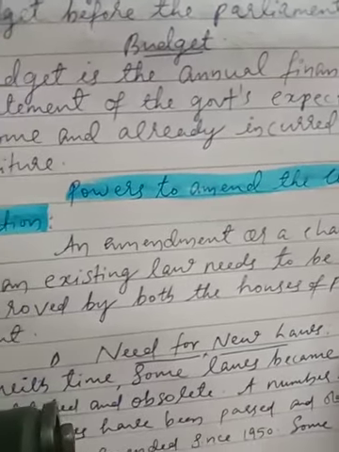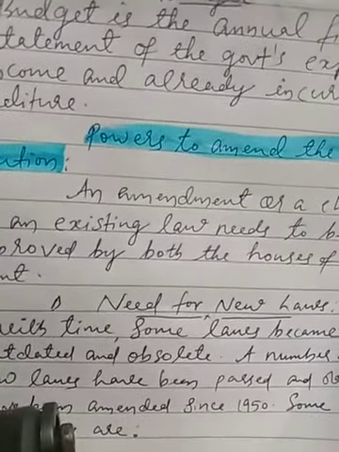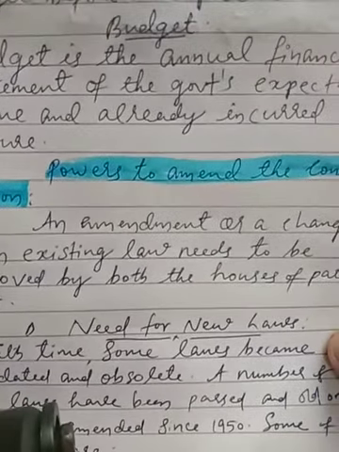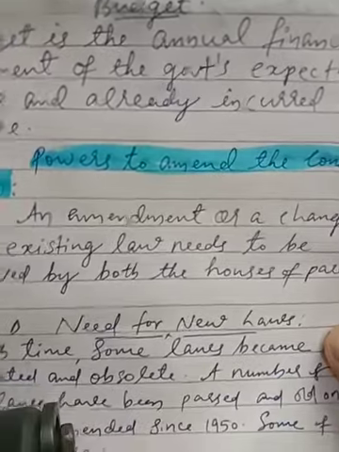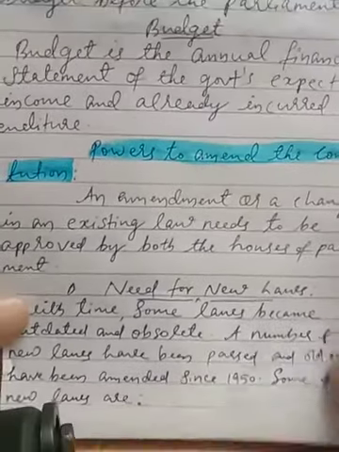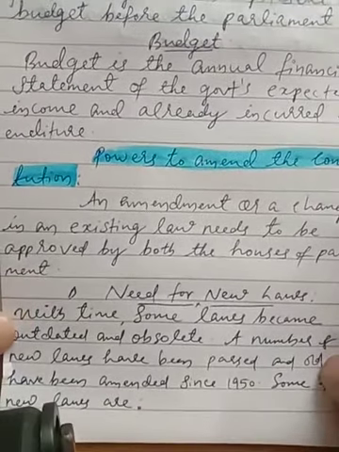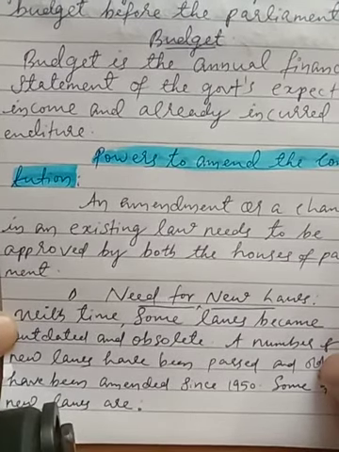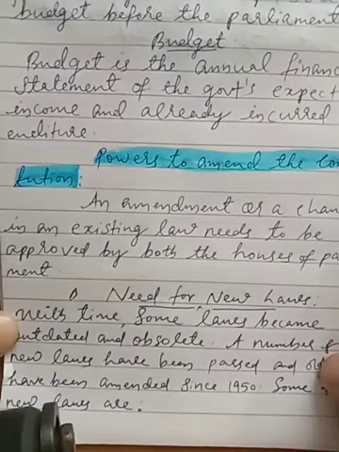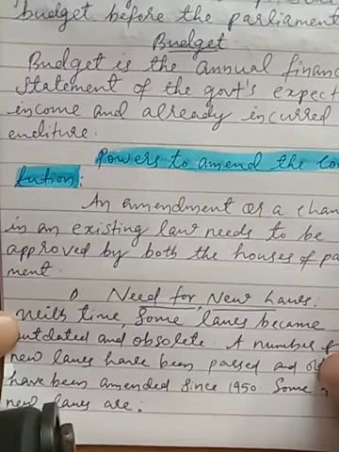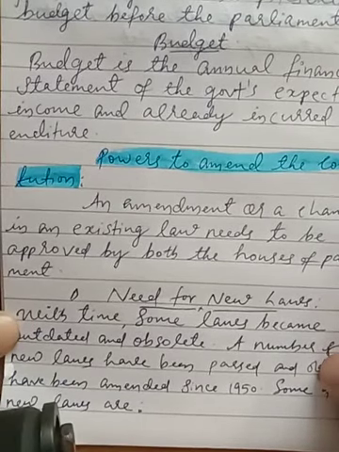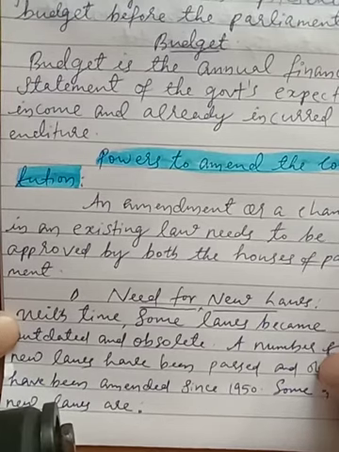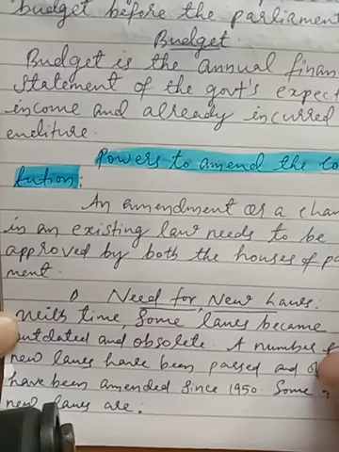Then next point, need for new laws. When the constitution was promulgated, means put a law or a decree into effect by official proclamation, it was meant to serve as a foundation for elected representatives for the process of lawmaking.